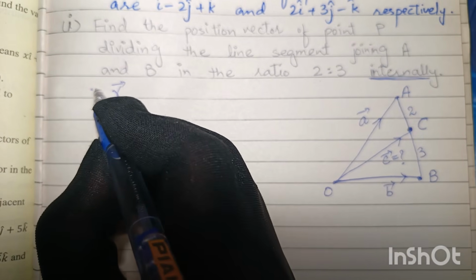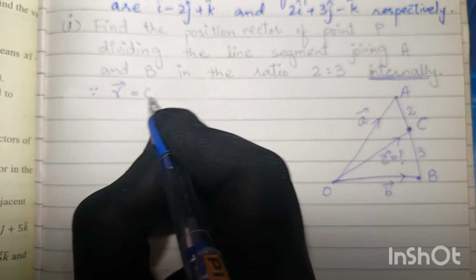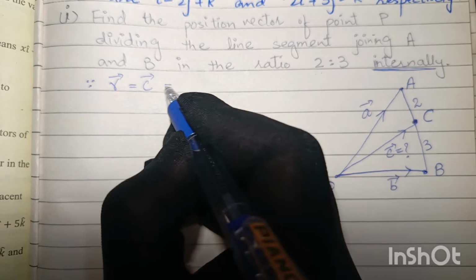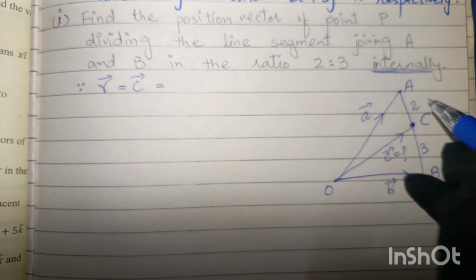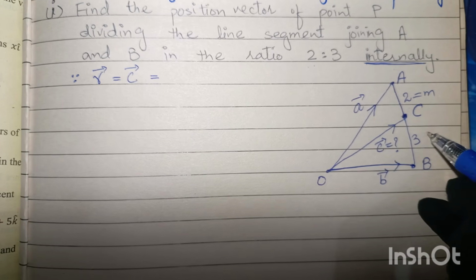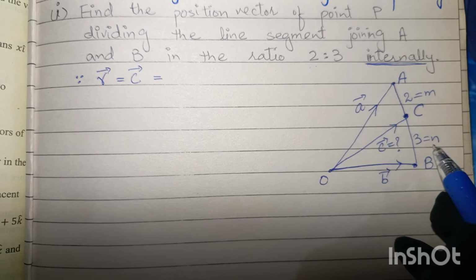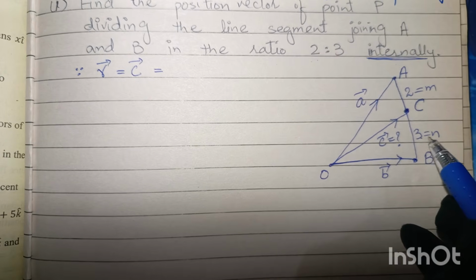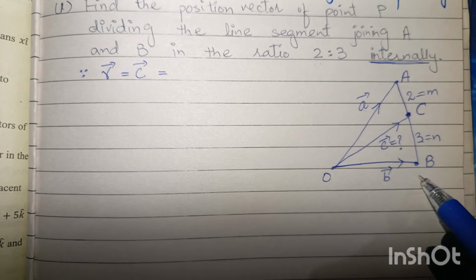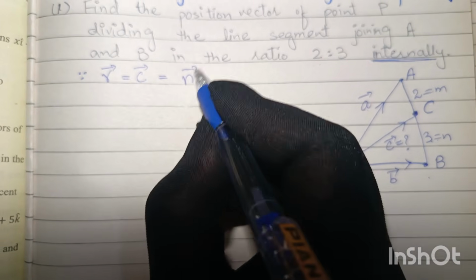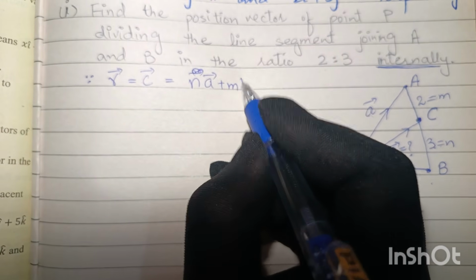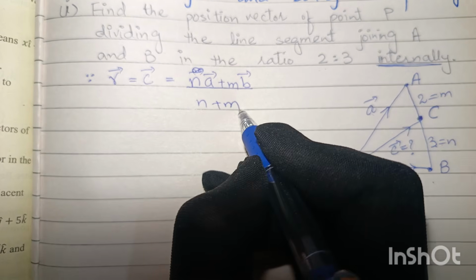Which is written as r or c because we use C here. This is m and this is n. So we multiply the opposite number to the opposite vector: nA plus mB divided by n plus m.